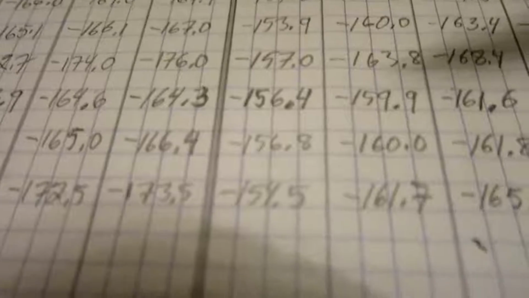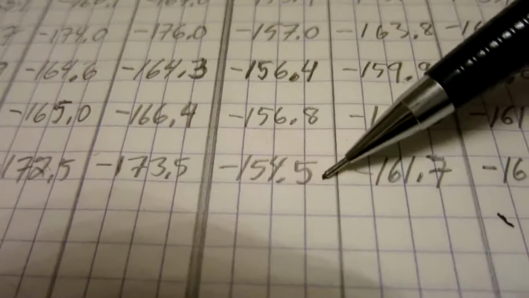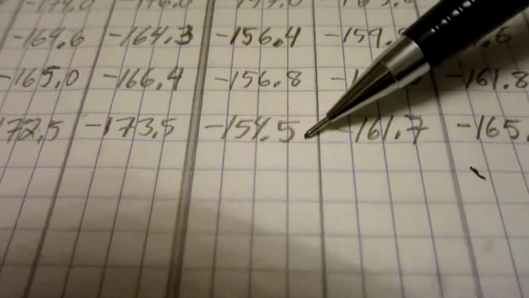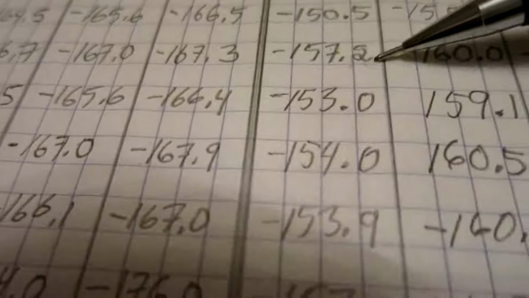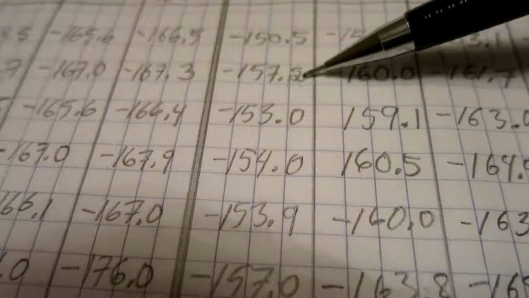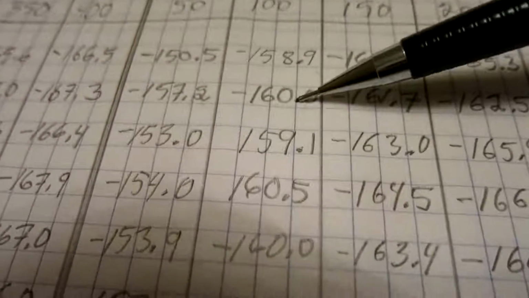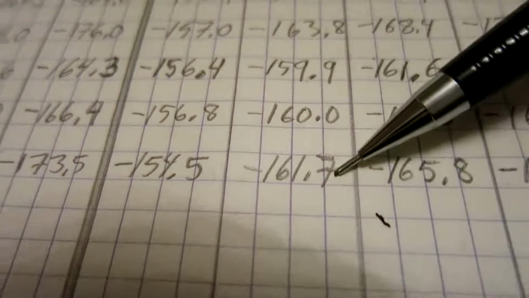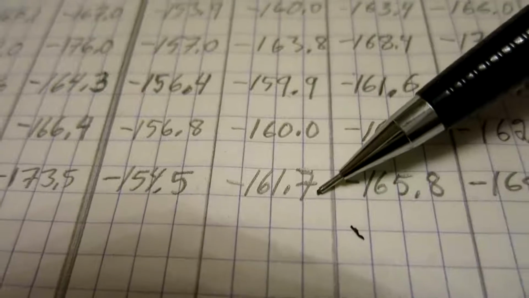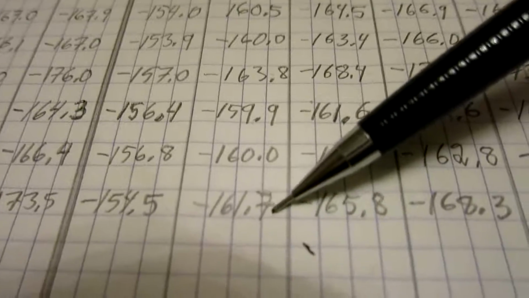Phase noise is not quite as impressive. I see now minus 154.5, while the Wenzel is minus 157. So that's 3 decibels. And if I go upwards, the Wenzel is -160 at 100 Hertz. And my unit is minus 161.7. So it's also better at 100 Hertz.